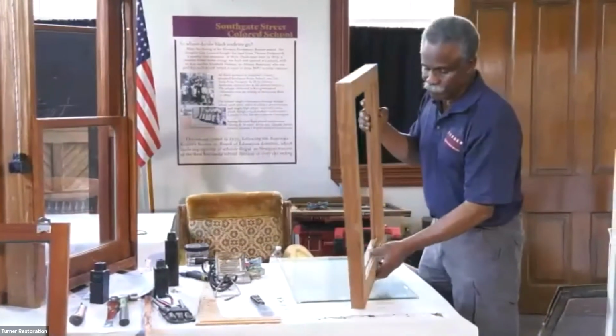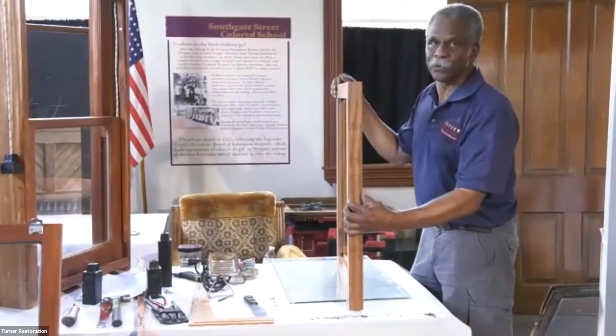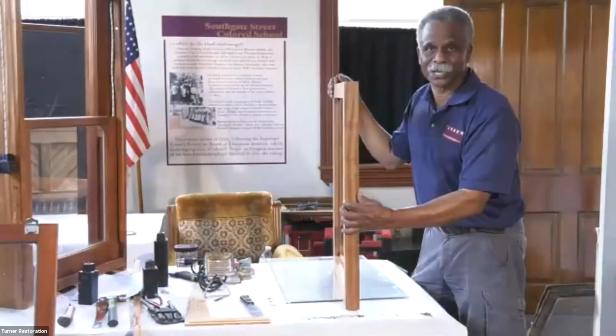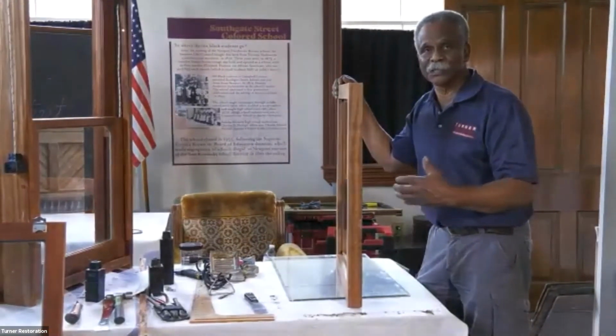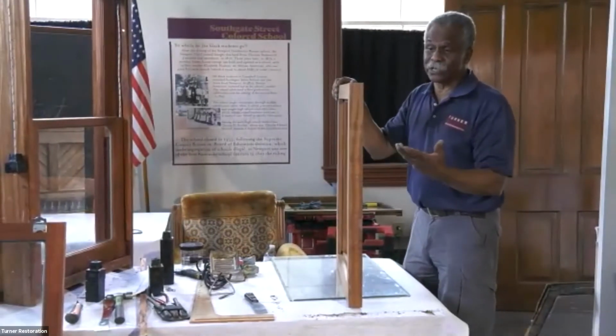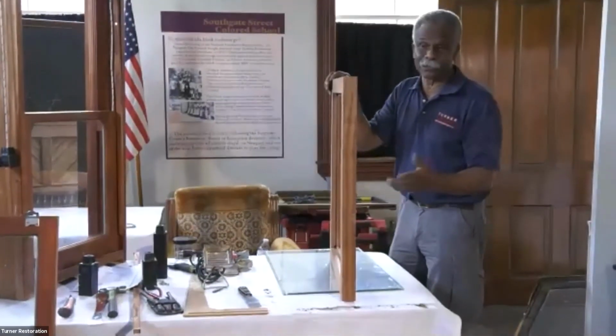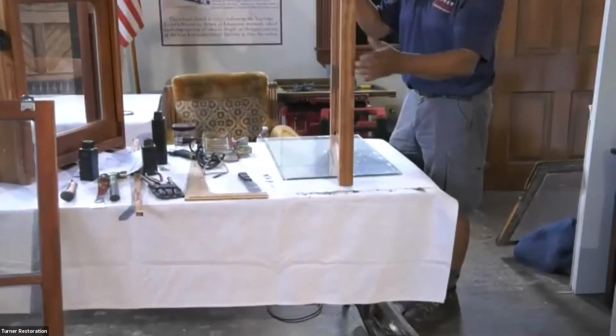The one thing that Fred asked me to do is check the width of the sash itself, because depending on a period in time, sashes were much thicker. And this is one instance where we started to make a set of windows or sashes that were thinner, and we had to make them thicker because of the size of the window.